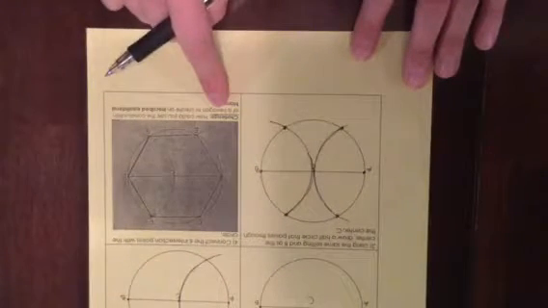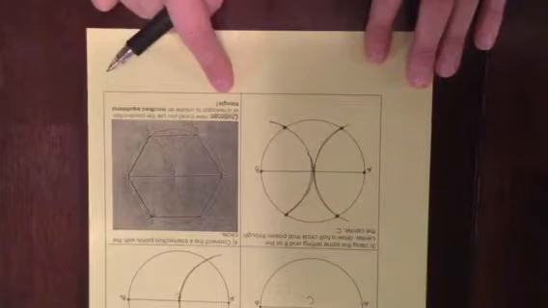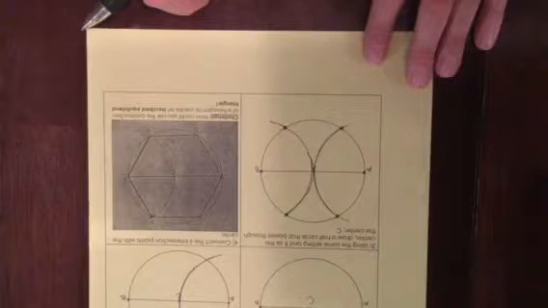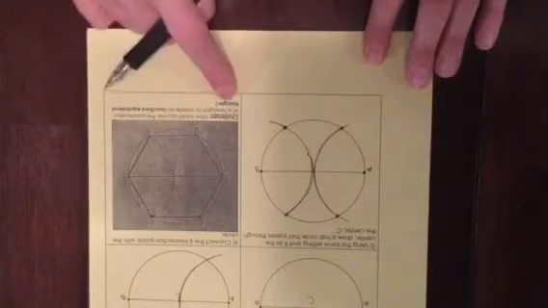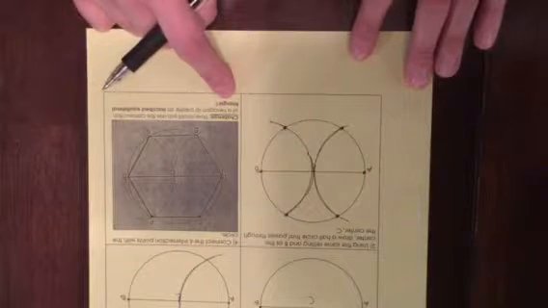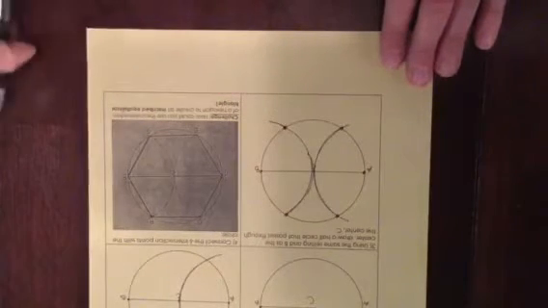Go ahead and pause the video. Why don't you try the hexagons, and then we're going to talk about the equilateral triangle. The challenge is, how could you use the construction of a hexagon to create an inscribed equilateral triangle? Without changing any of the arcs you've drawn, can you figure out the triangle?